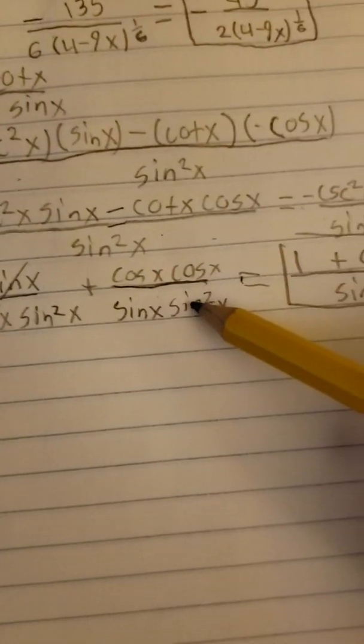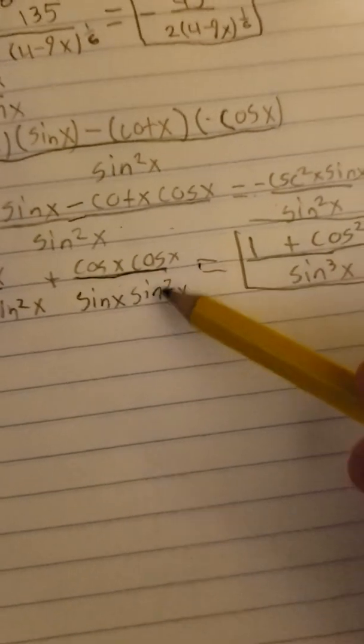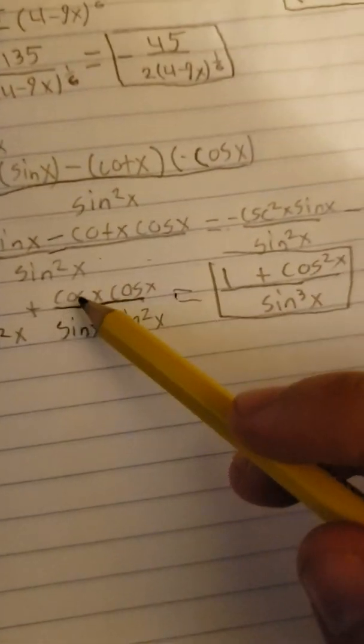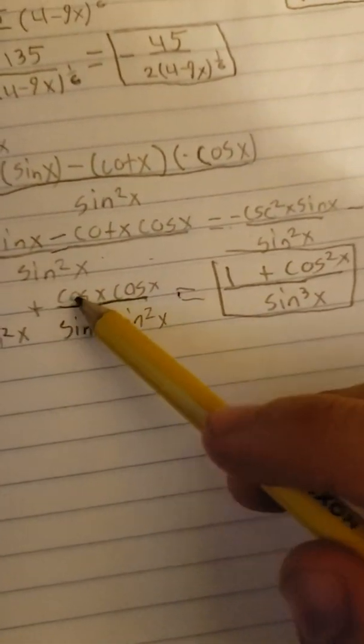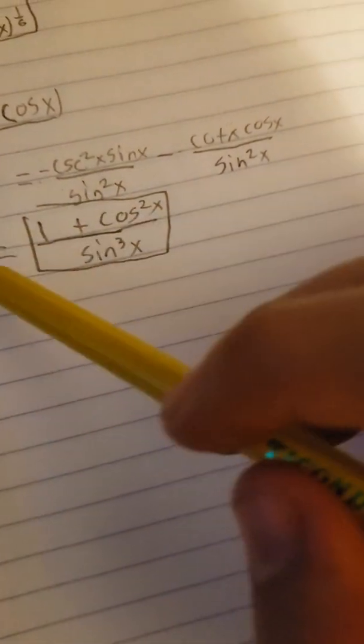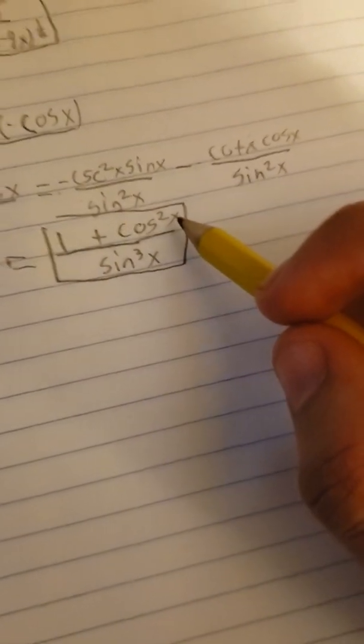And on the other side, you're able to turn the cotangent into cosine over sine, and here they just multiply, so when you put them back together, you end up with 1 plus cosine squared x on top, and then sine to the 3rd power x on the bottom. And that's how you do them.